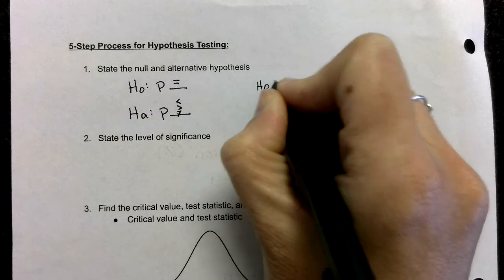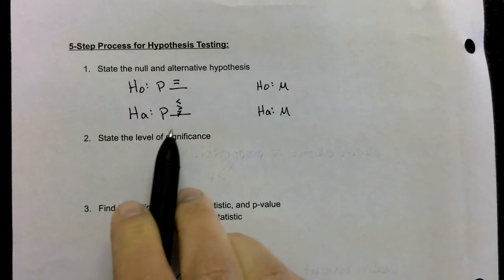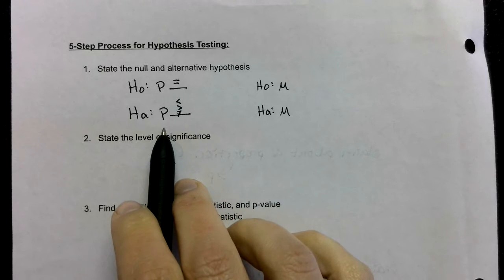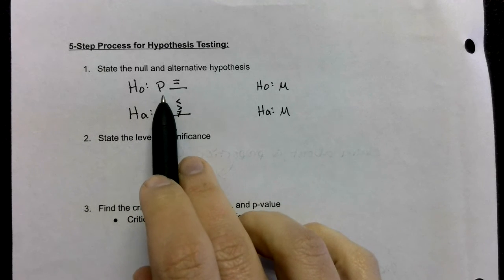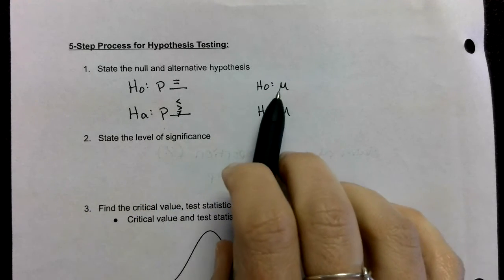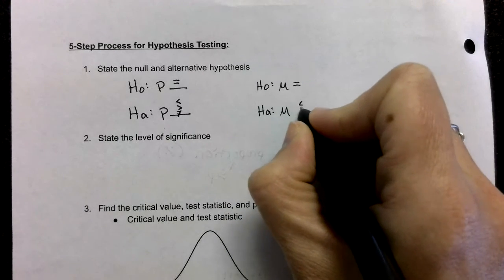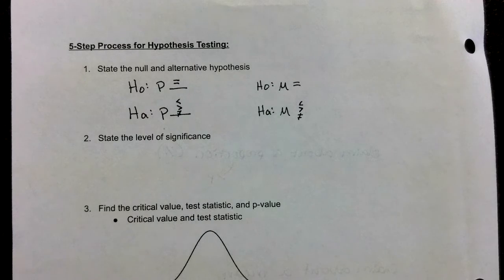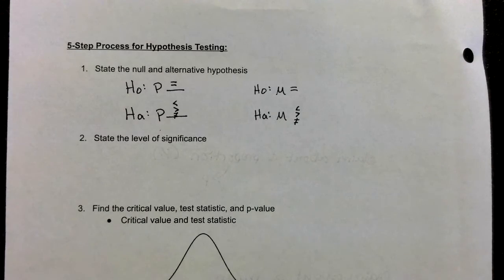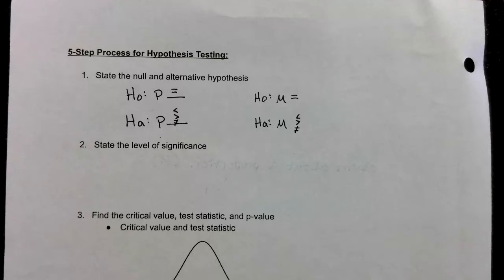Now we can have the same thing with means. In this case it would be mu, because remember, these are claims being made about the population. They're claiming the population proportion is equal to something, and we're claiming it's not. Over here, they're claiming that the population mean is equal to something, and we're claiming that it's not. These less than, greater than, not equal to also tell you your tails. Less than is a left tail test. Greater than is right tail. Not equal is a two-tail test.